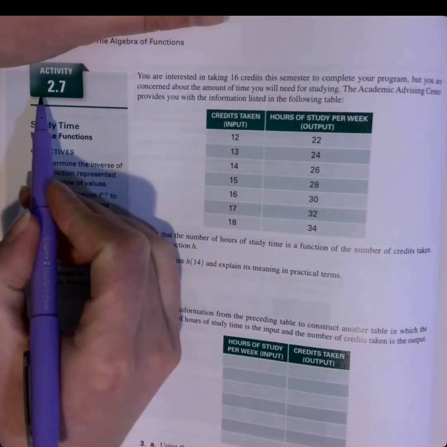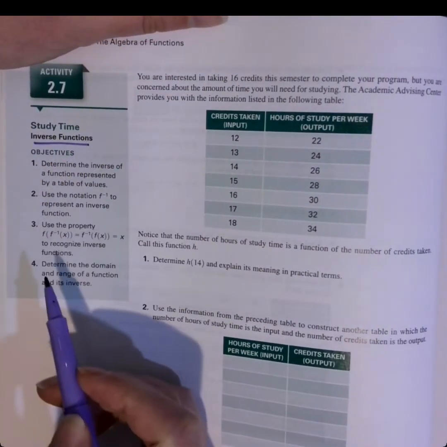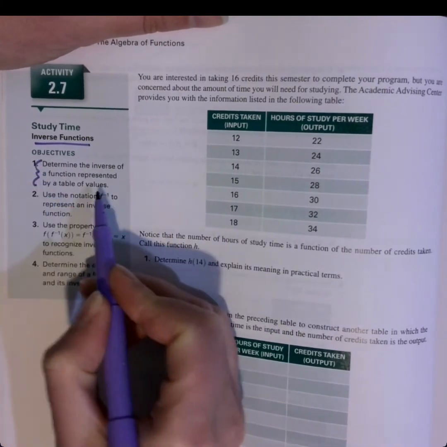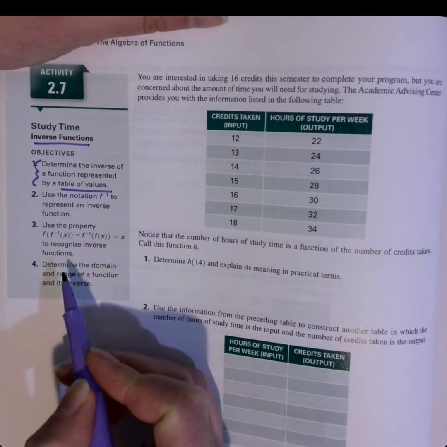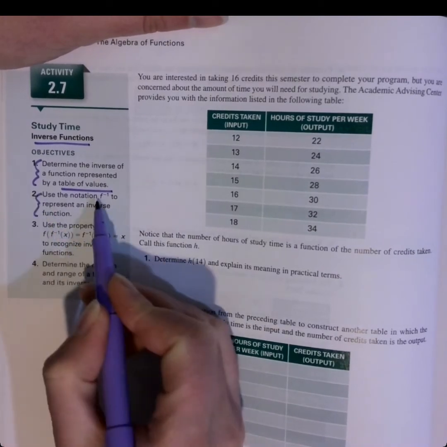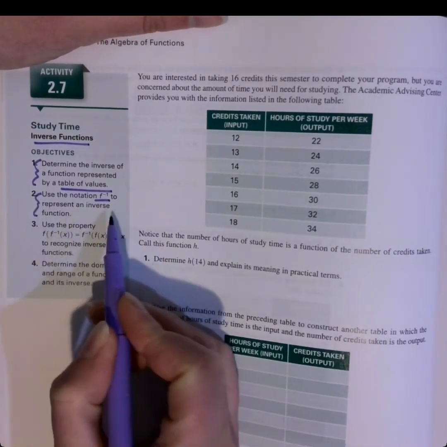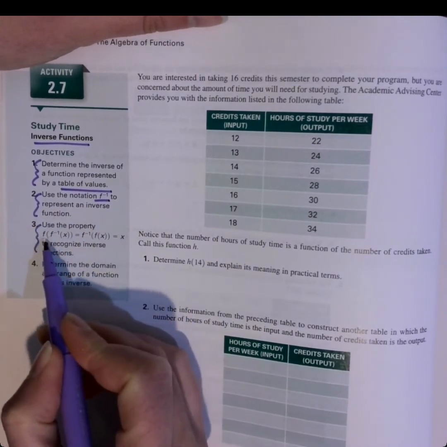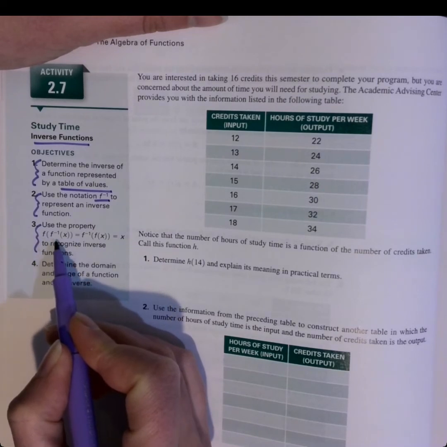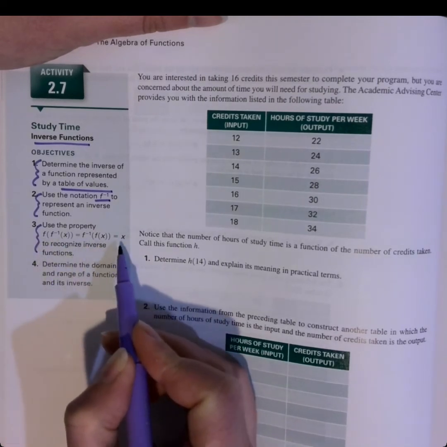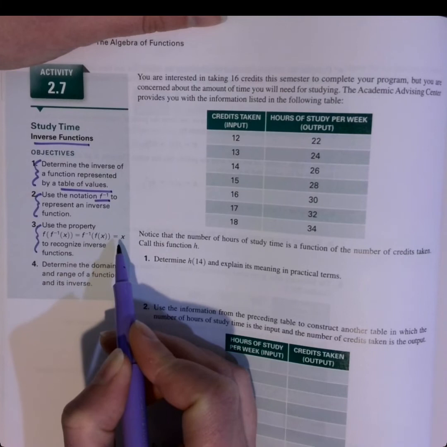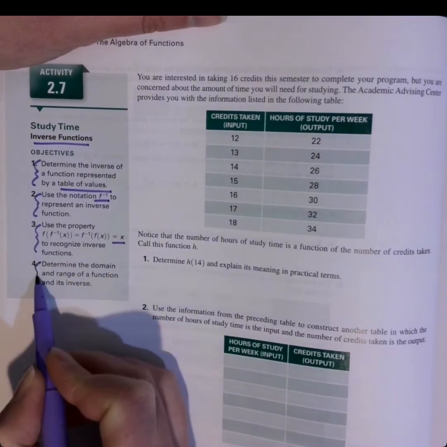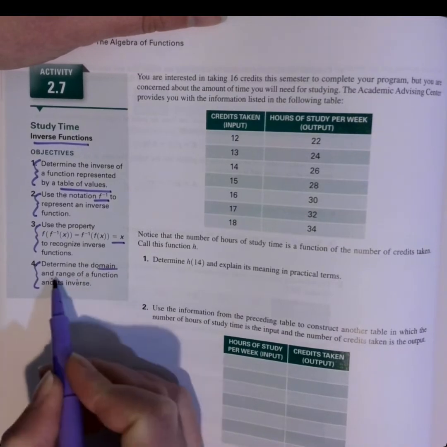In section 2.7, we're looking at inverse functions. So our goals are going to be to determine an inverse function numerically by a table of values. Then we're going to use f inverse notation to represent the inverse function algebraically. And we're going to use the composition of inverses in both directions, f of f inverse of x and f inverse of f of x equals x, to show that a function and its inverse are truly inverses if their composition comes out to x in either direction. Then we'll talk about the domain and range of a function and its inverse.